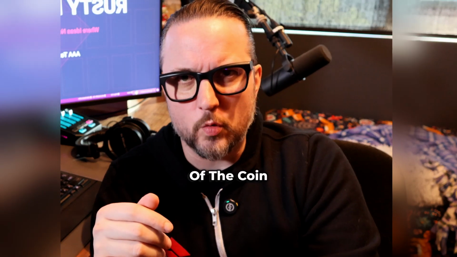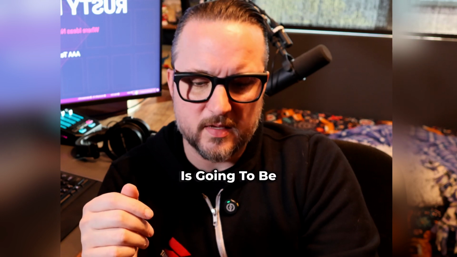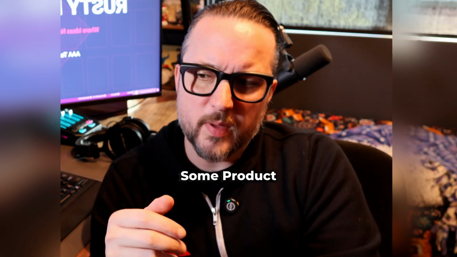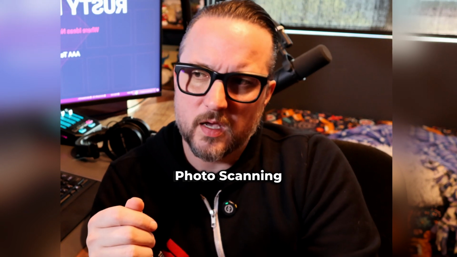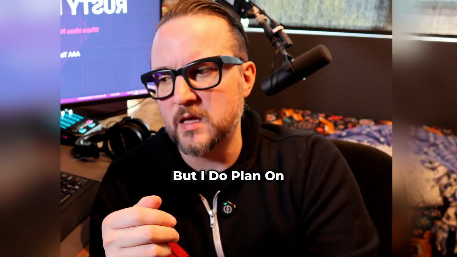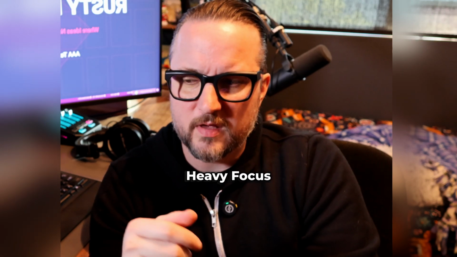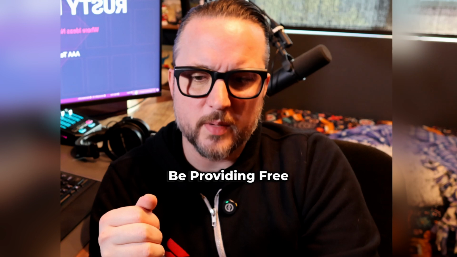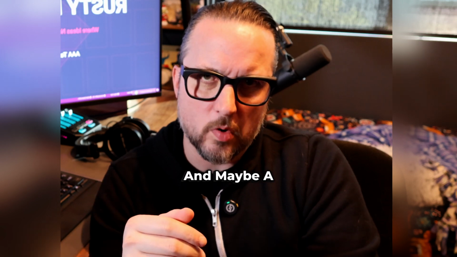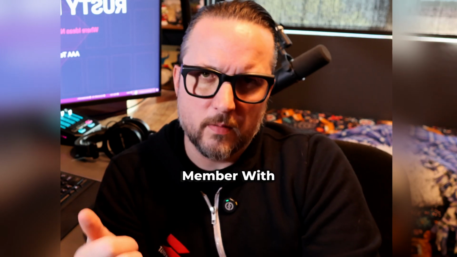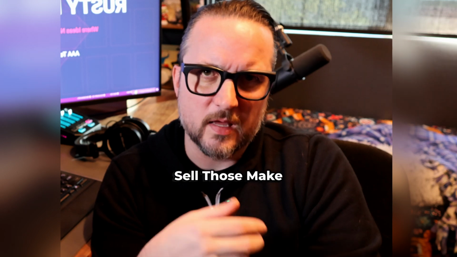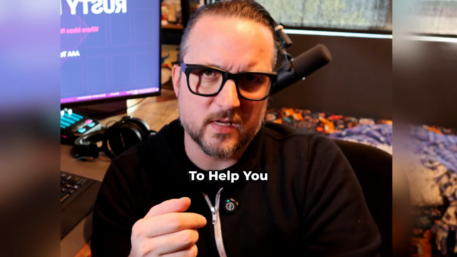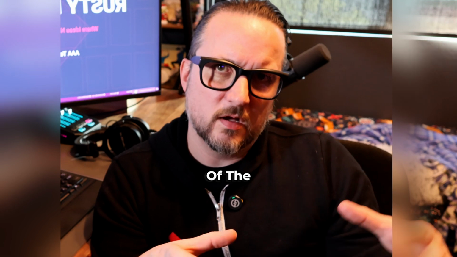Then we have the other side of the coin as to what Rusty Nail Media is going to be focusing on. There may be some product reviews from time to time that I think are interesting when it comes to photo scanning, photometric scanning, but I do plan on having a pretty heavy focus on 3D printing. I'm going to be providing free models on Maker World and maybe a couple other sites. If you're a member with Rusty Nail Media and you're paying a subscription for it, you should be able to print out any of the things I'm creating, sell those, and make a profit from that stuff to help you justify the cost of the subscription.